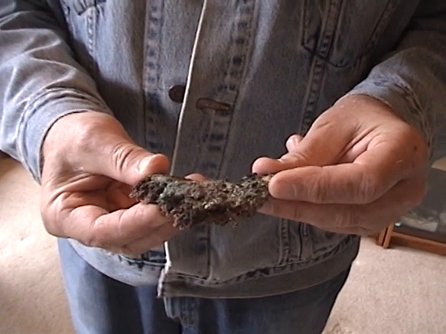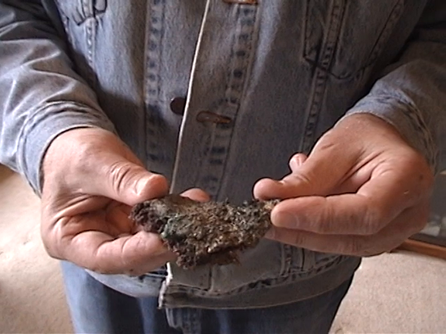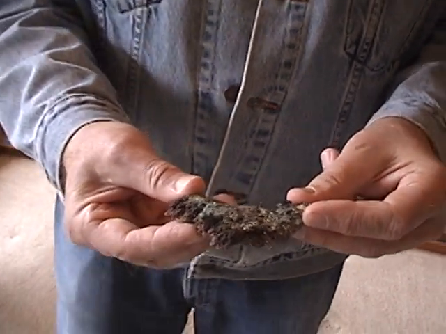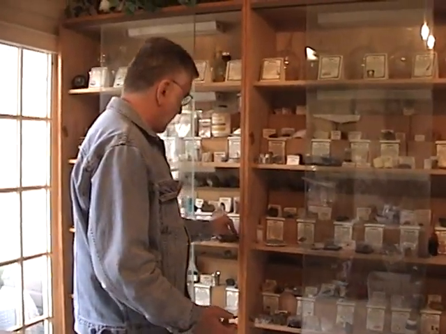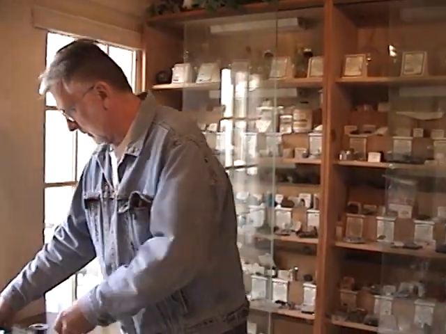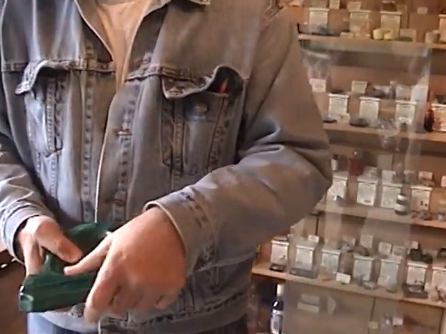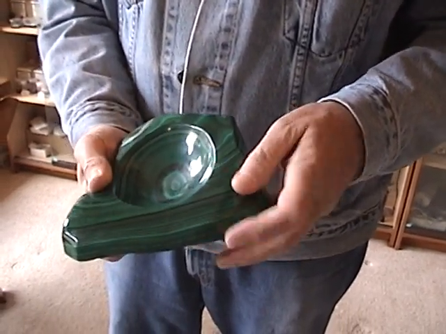Statue of Liberty is green, but only because it has a covering of copper carbonate, and the name of this is malachite. Malachite is used for a gemstone, but usually more implements like this because it's too soft for a gemstone. Notice the swirls in here.